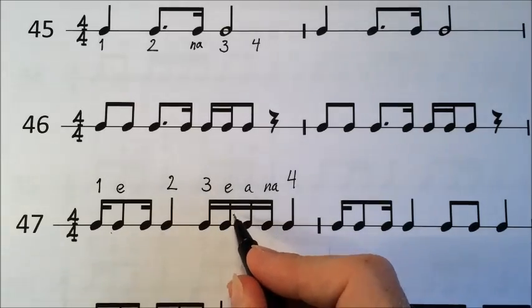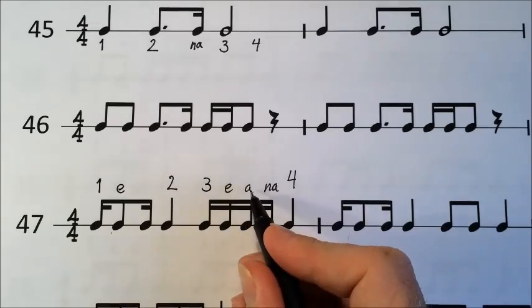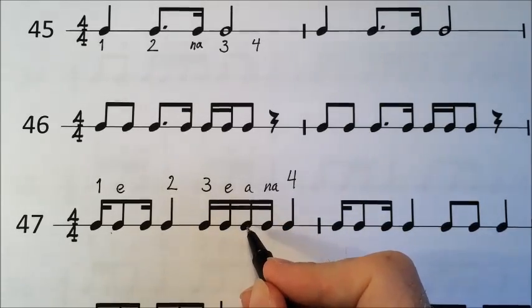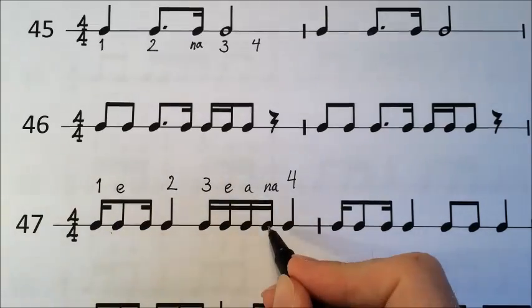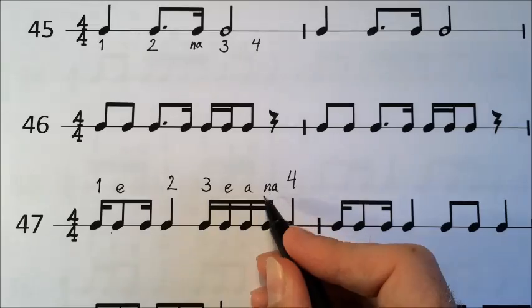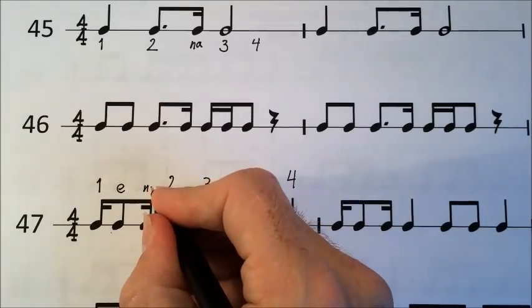So that would be like combining these 2 16th notes into an 8th note. So the and we don't play because that's included in this note. But the last 16th note, the Na, is on here. So we put out the Na.